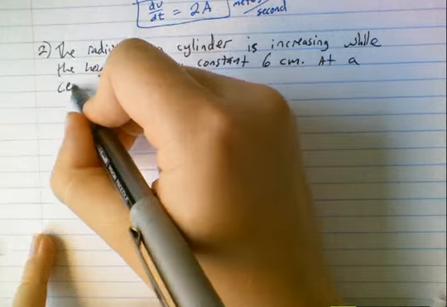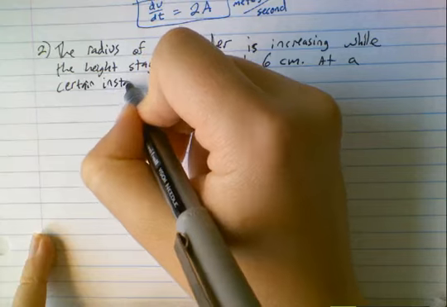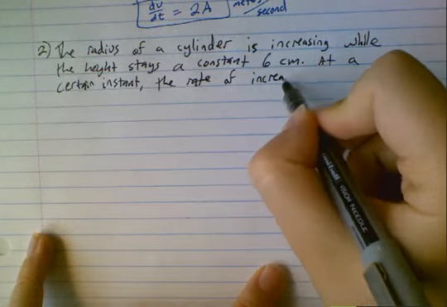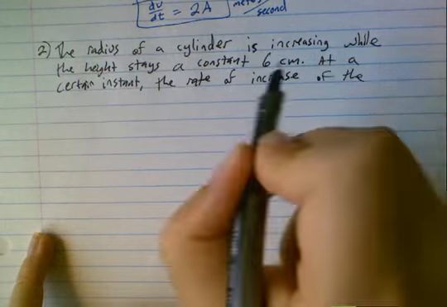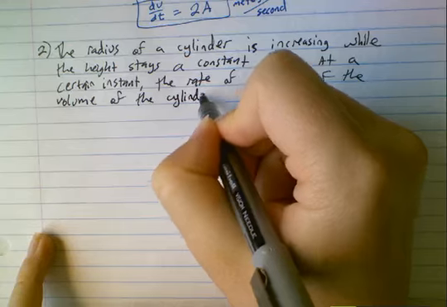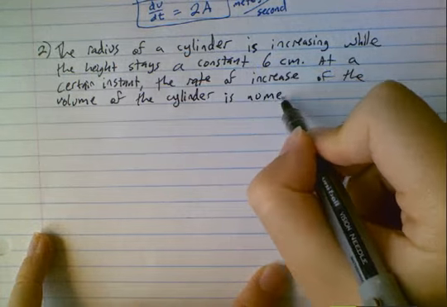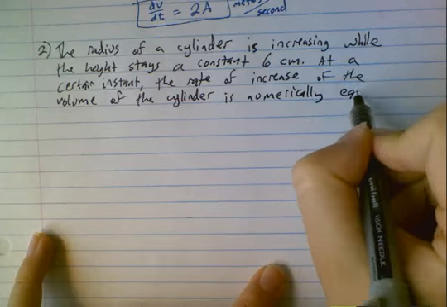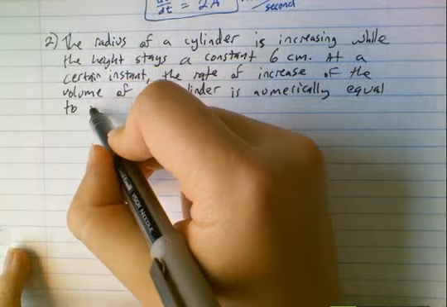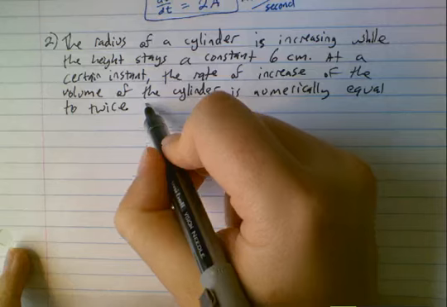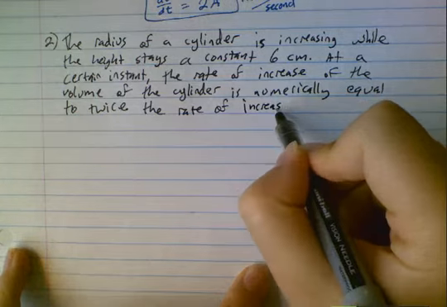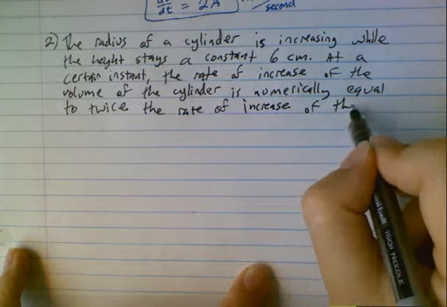At a certain instant, the rate of increase of the volume of the cylinder is numerically equal, that just means the numbers are the same even if the units aren't the same, to twice the rate of increase of the surface area.